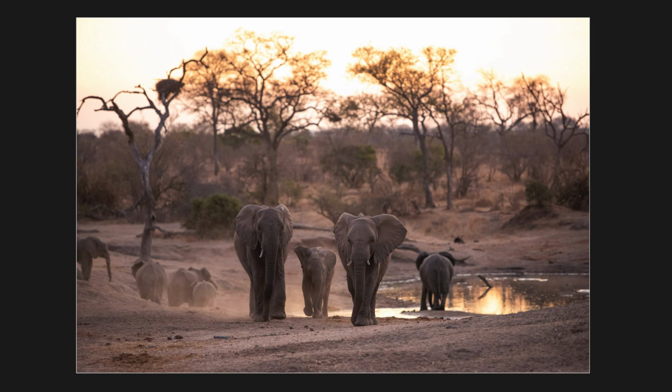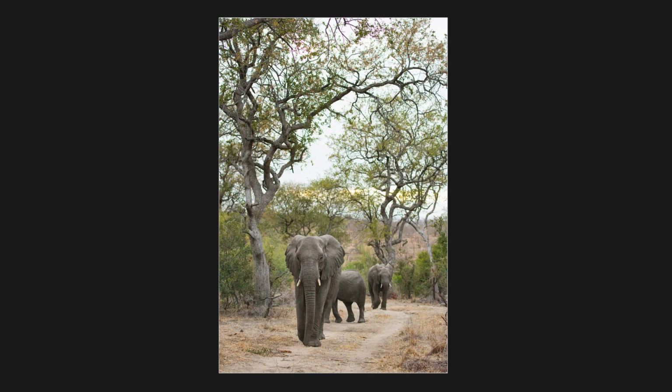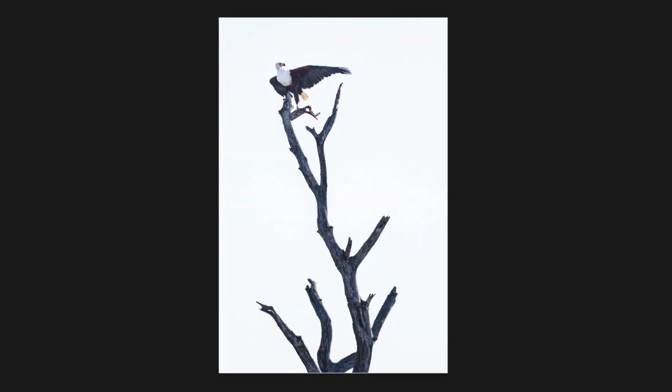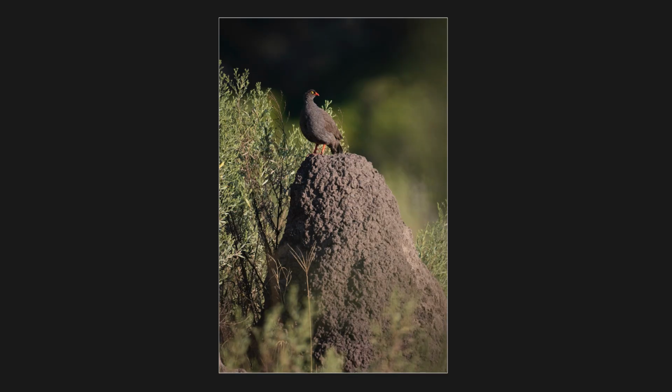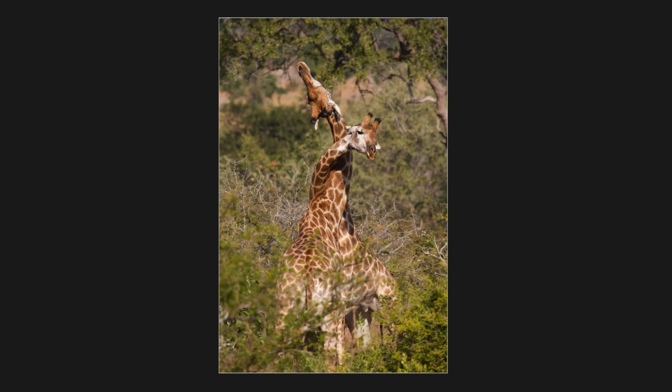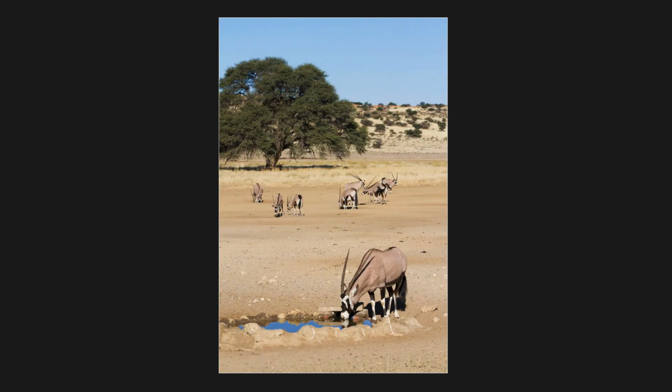We instinctively hold our cameras horizontally, and for most of the time, that's not a problem at all. But sometimes the scene that you're looking at calls for a vertical shot. It could be the trees like in this example, or a tall branch with an eagle sitting at the top. In this case, it's a termite mound. And in other cases, it's actually a tall subject like these giraffes that look better when they're photographed vertically. Here I turned the camera vertically so that I could not only photograph the gemsbok in the front, but also the rest of the herd in the background.